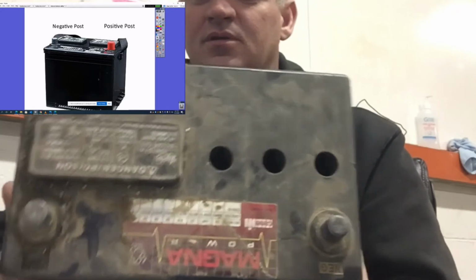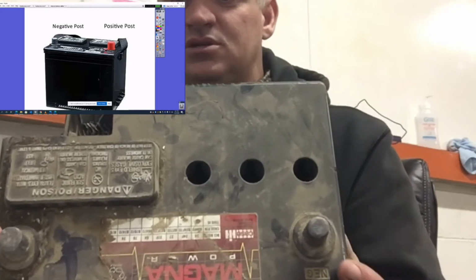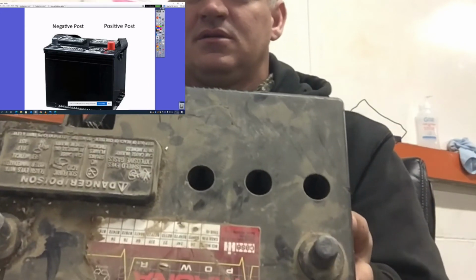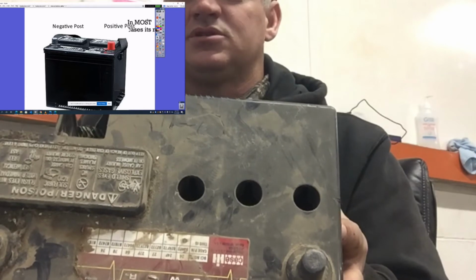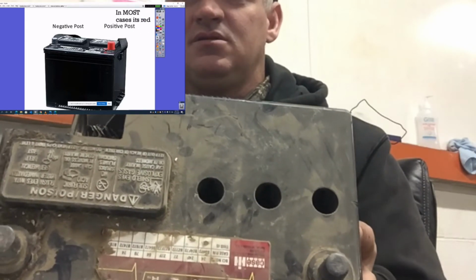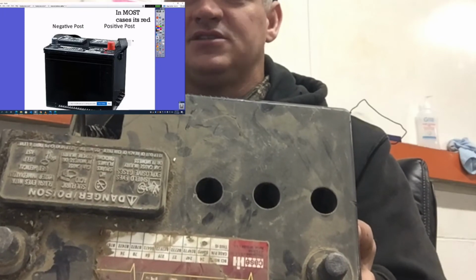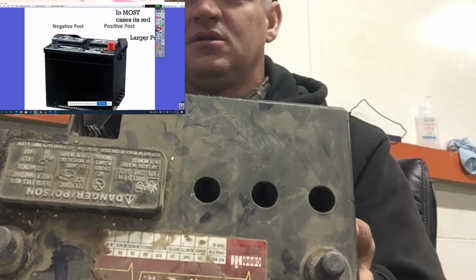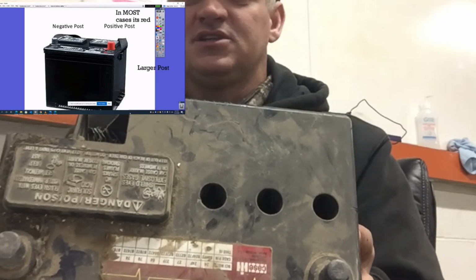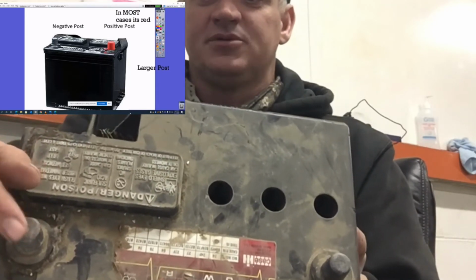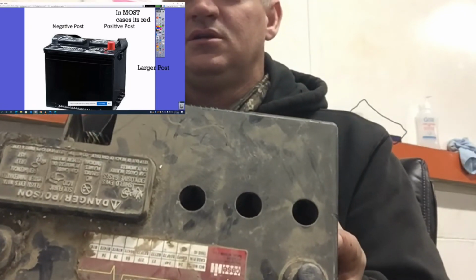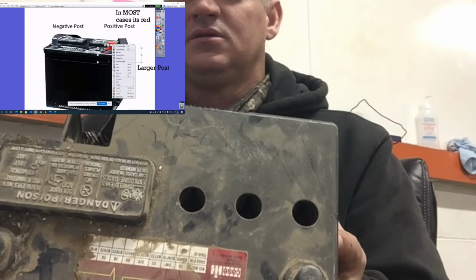Some people might be able to read the negative sign here versus NEG. But the easiest way to identify a battery is to look at the tops of the posts. In most cases, the positive post might be red. In most cases, it's larger. If it's a top post like this, the positive post is going to be a larger diameter than the negative post.